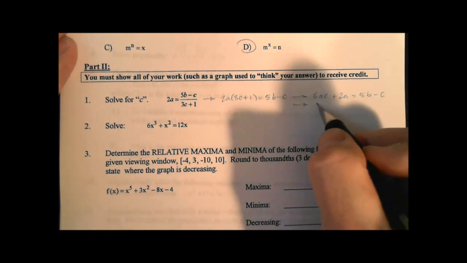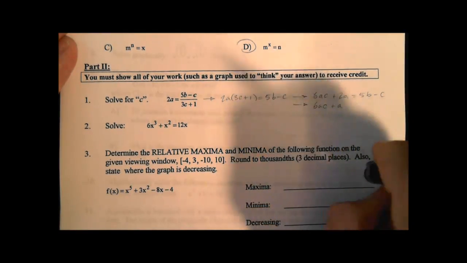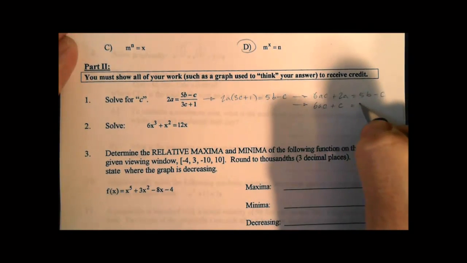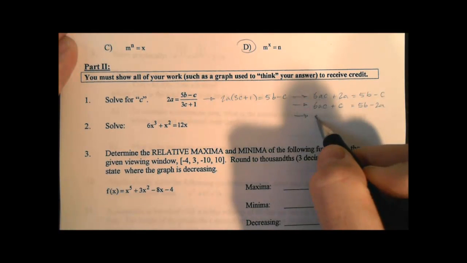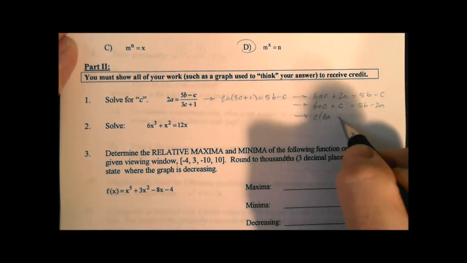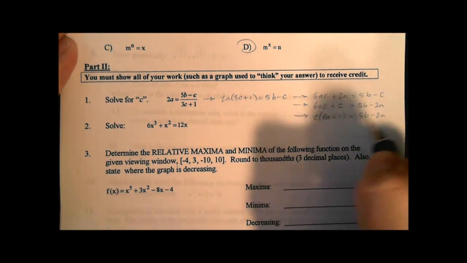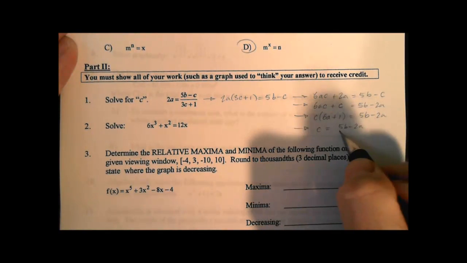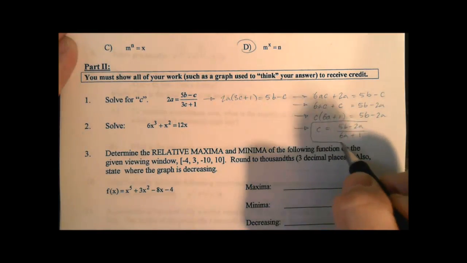To bring those together, we're going to add c to both sides and subtract 2a. And combine the terms involving c. Remember, c is what we're looking for. And we get c is 5b minus 2a over 6a plus 1.